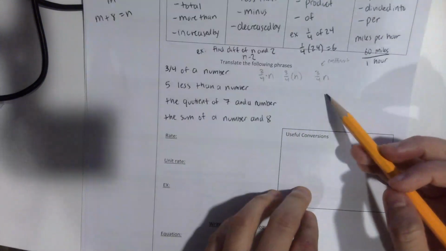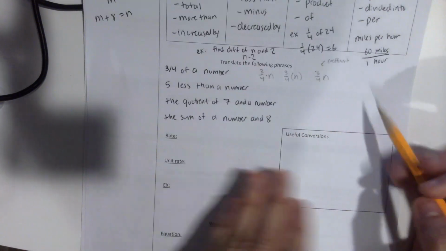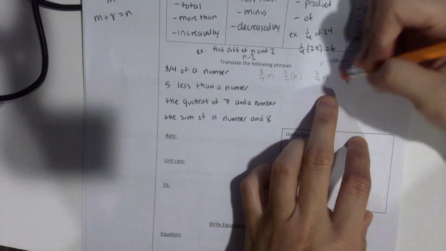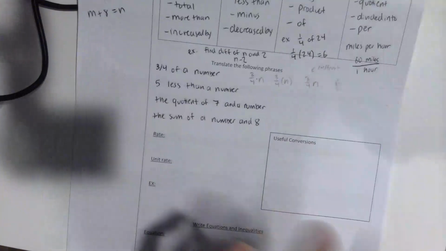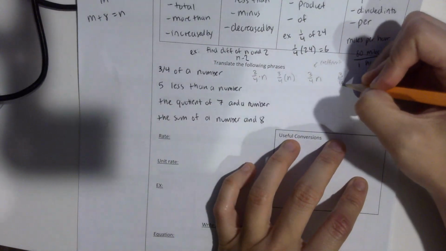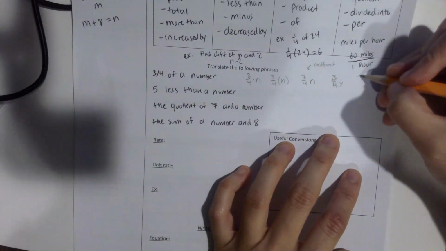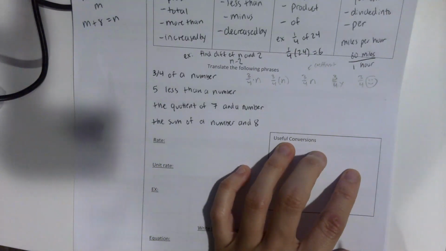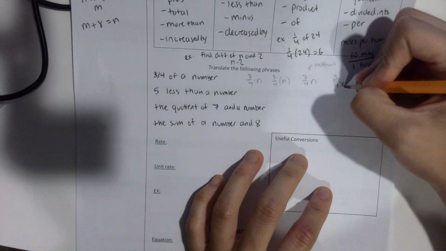And it doesn't have to be n, right? We can use any variable. So we could say 3 over 4x would also work. 3 over 4 smiley face would also work, as long as smiley face is a number, right? We can use any single variable.